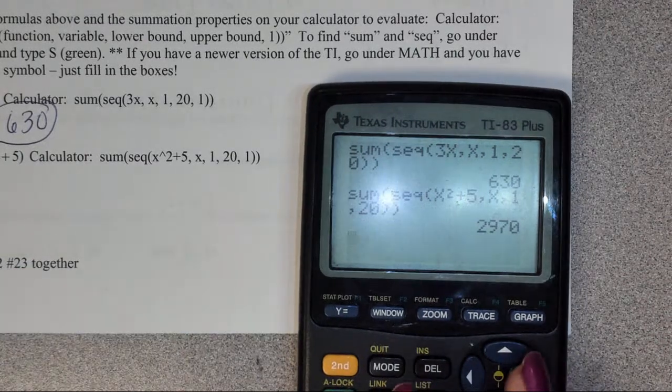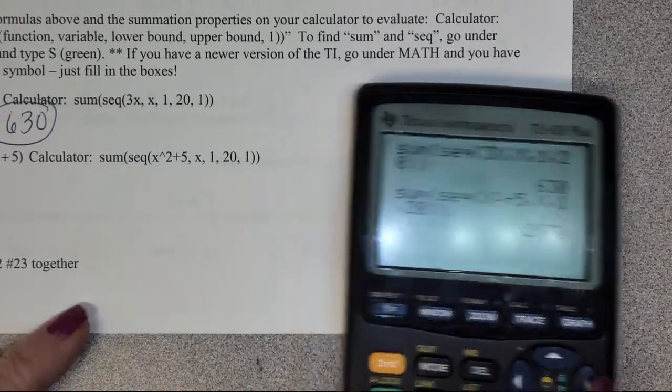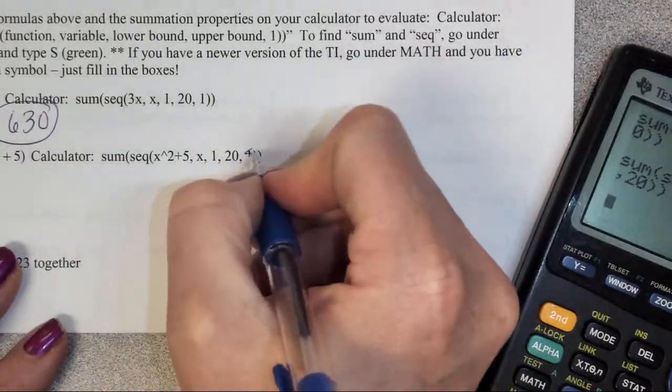And you get 2970. What's that? On the thing it has another one doing that. You do not need this one.